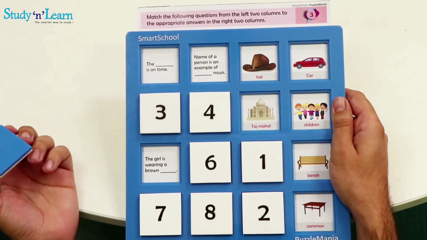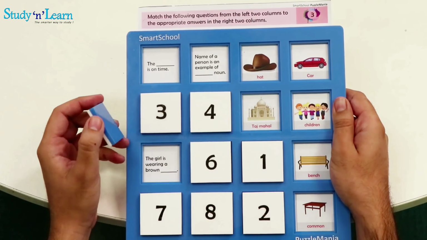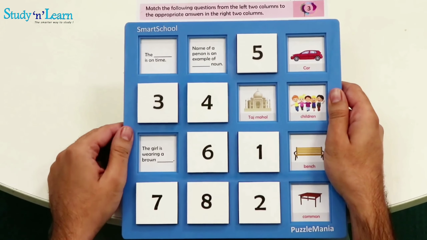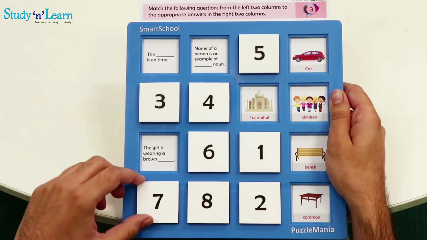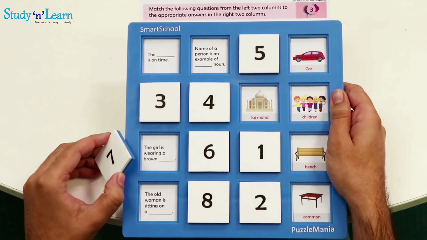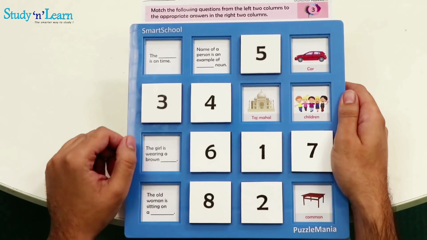So the question is, the girl is wearing a brown dash. And I can see the most appropriate option is hat. And so I place number 5 right here. Moving on to the next one. Let me pick up 7. The old woman is sitting on a, yes, it should be bench. And so I place number 7 here.